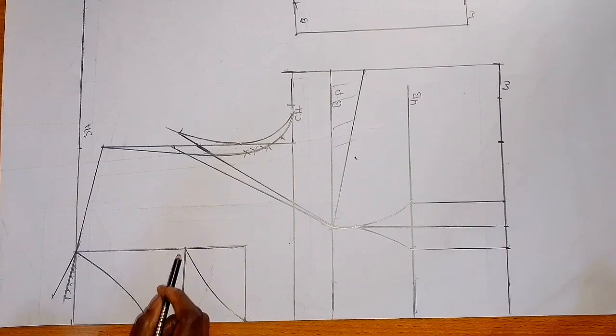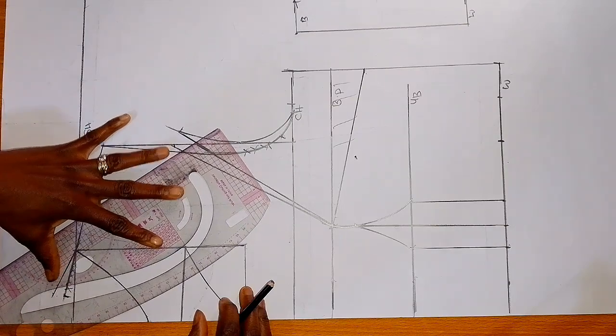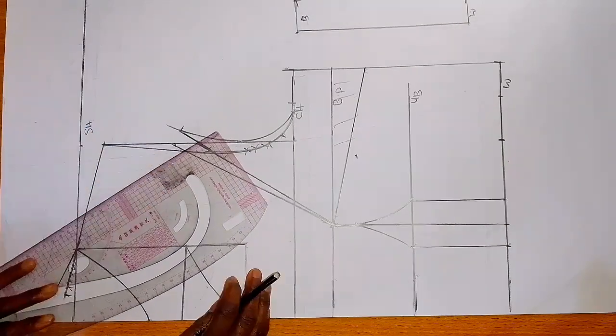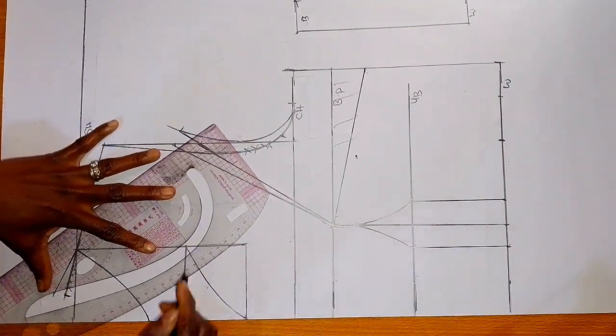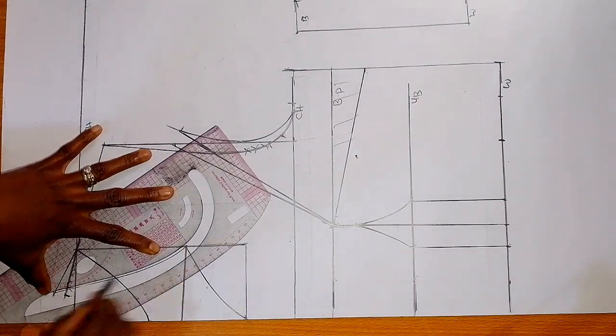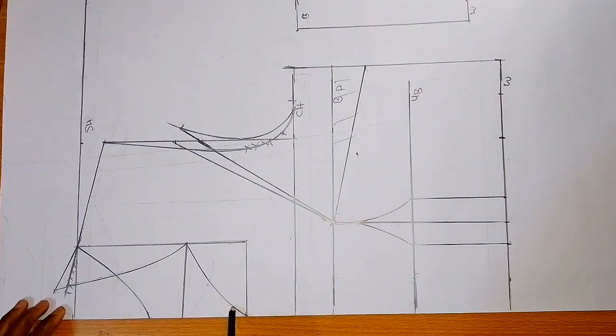So after doing this, I'll go ahead to connect this point to this point also with the curved part of my ruler. So if you want it to be straight, you can connect it with a straight line, and if you want it to be curved like this, you can also connect it with the curved line. So this is what the Queen Anne neckline is going to look like.